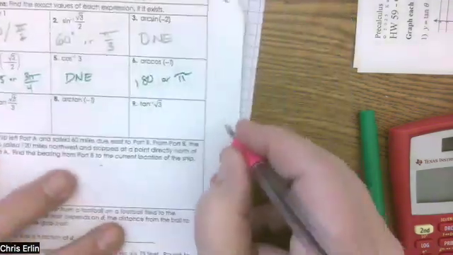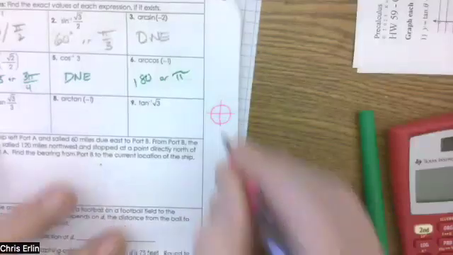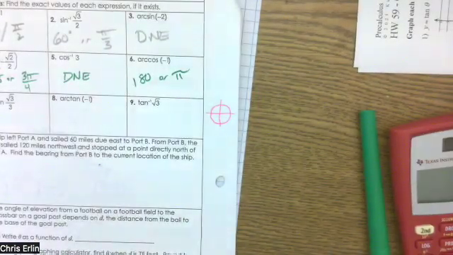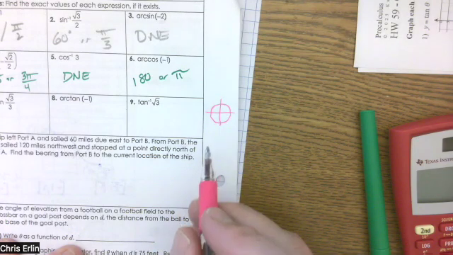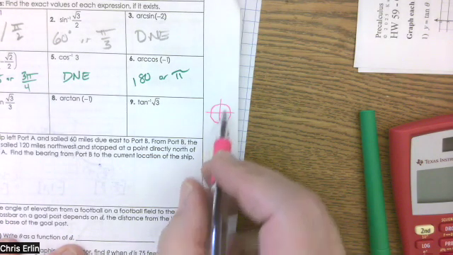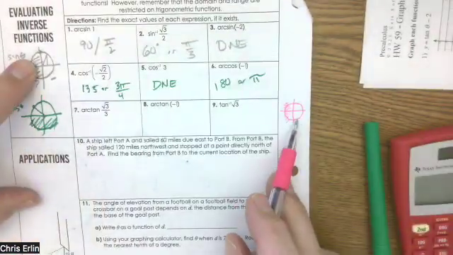All right, now we got to do tan. So we need our tan graph, really arctan graph. Which quadrants do we need for tangent? Which are valid quadrants for arctangent? 1 and 4 again. Which is the same as which? Sine or cosine? Sine.